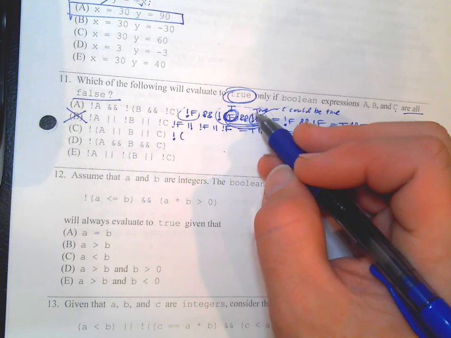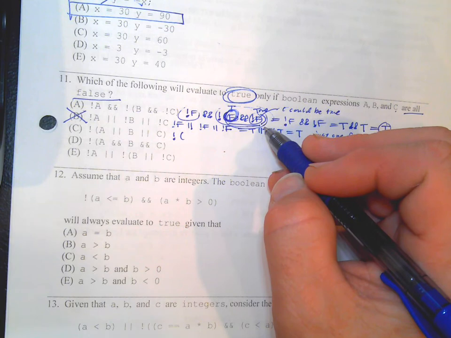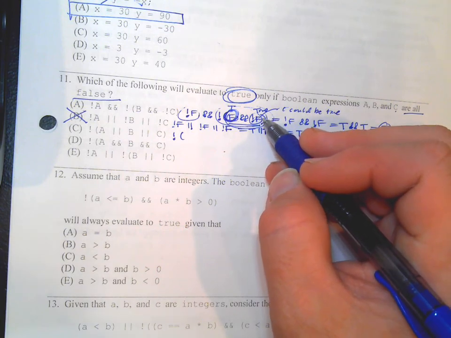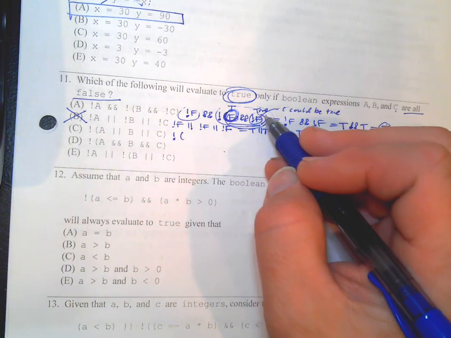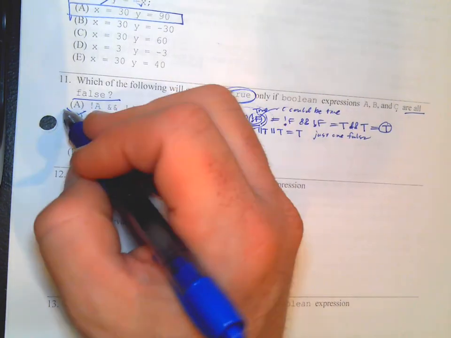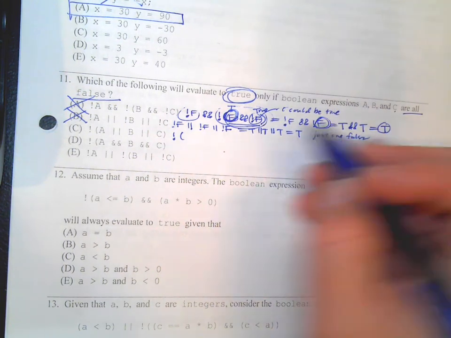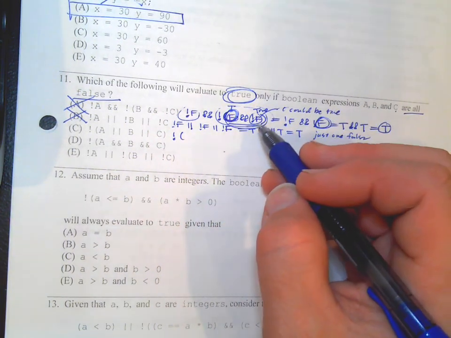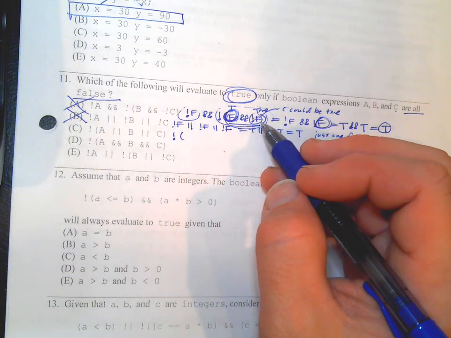Now, one of these is going to have this one. If B was true, C would also need to be true, but it is possible for this to end up coming out false. We just need one of these, or both of these, to be false.